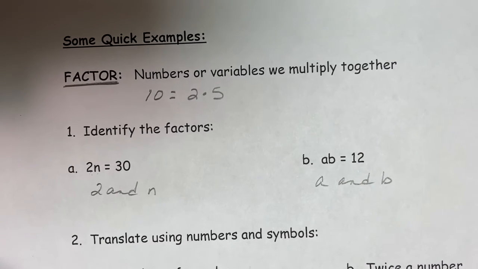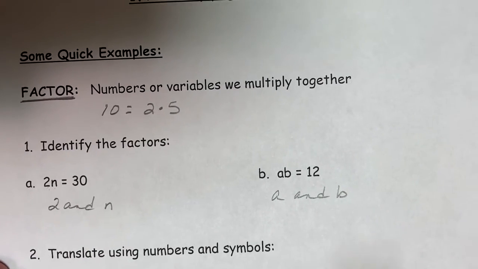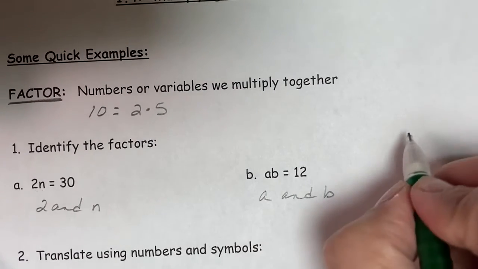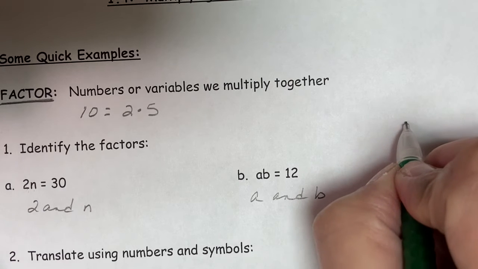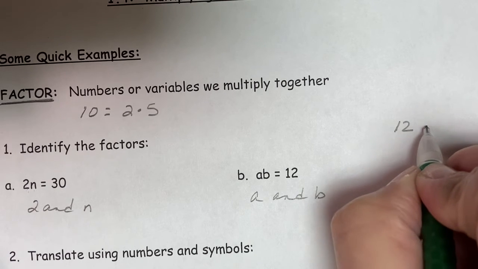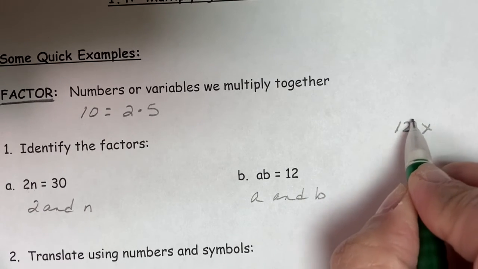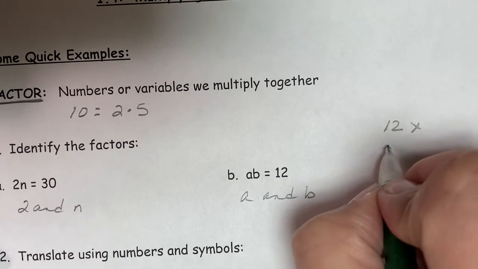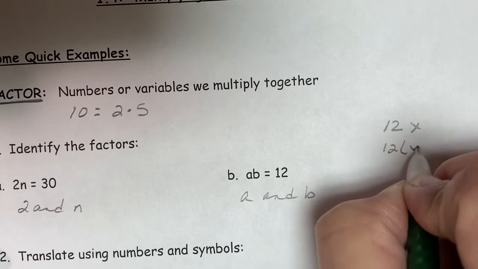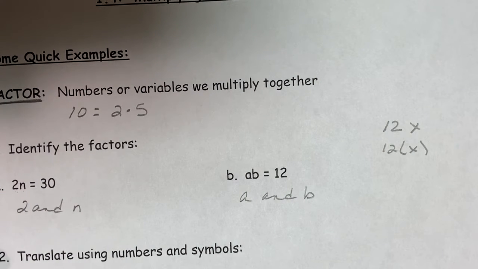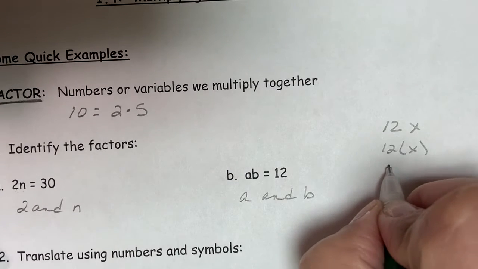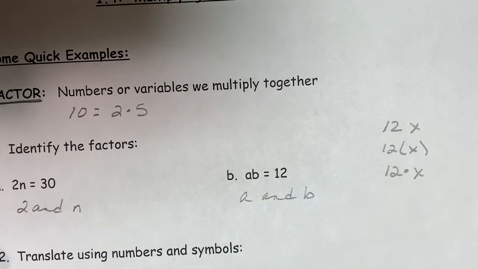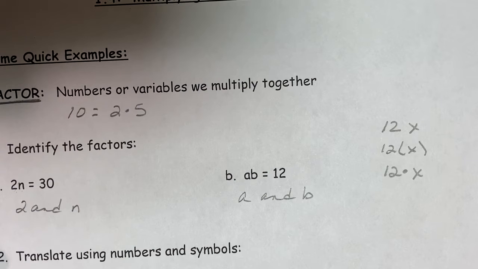There are a few ways that we denote multiplication. One would just be no symbol at all. So I'm just going to use some scrap up here. For example, 12 and x. That means 12 times x. Those are being multiplied together. Another way we denote multiplication is by putting one of them in parentheses. That means 12 times x as well. Putting a dot in between there, that's another way of saying that those two things are going to be multiplied.